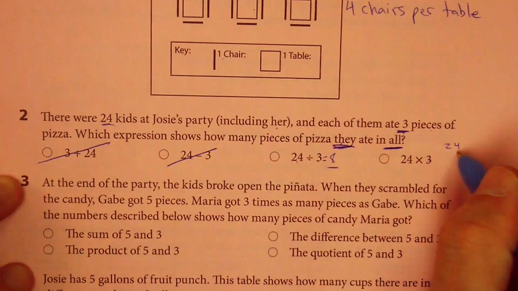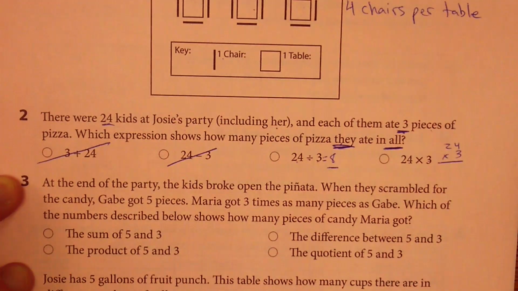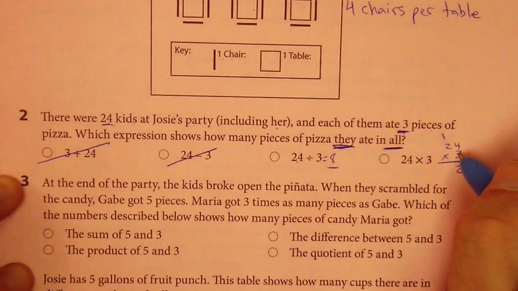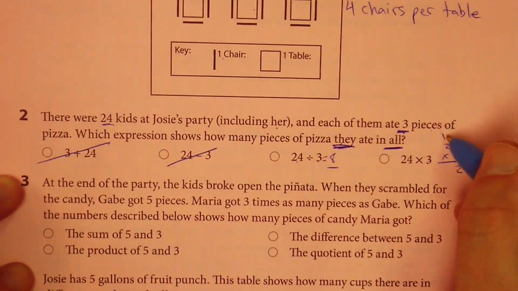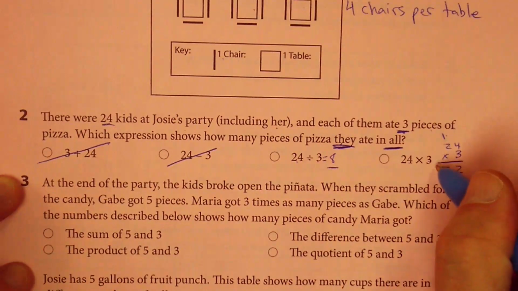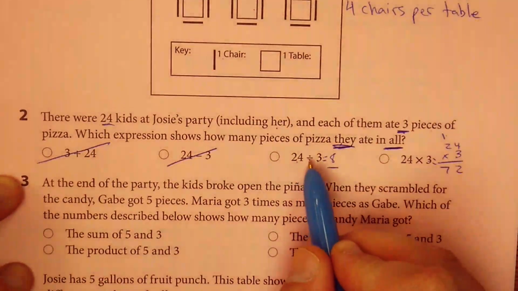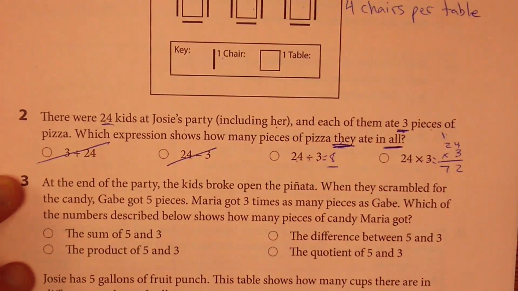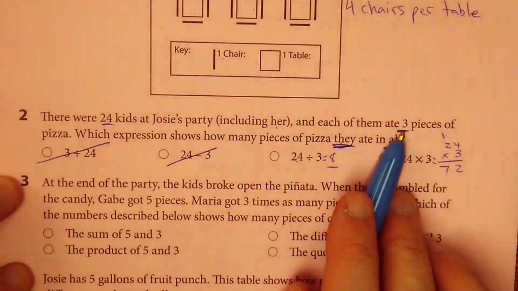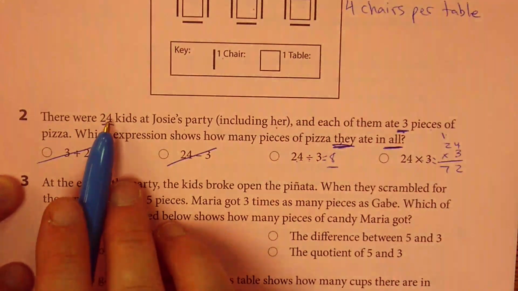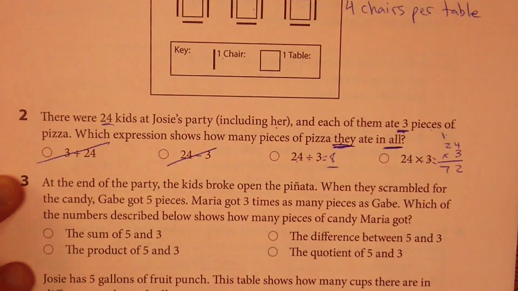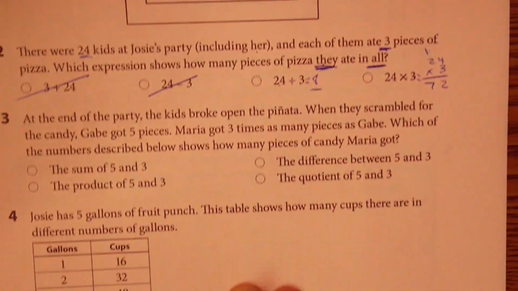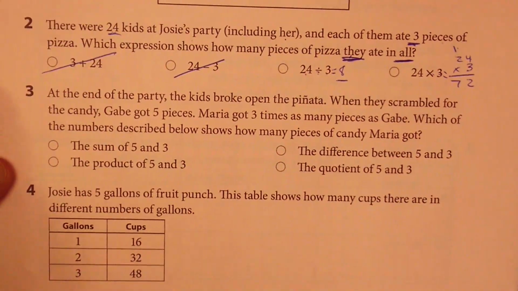Do you remember how to do this? To do the stacks? 3 times 4 is 12. Carry the 1. 3 times 2 is 6. Plus 1 is 7. So the answer to this equation is 72. One of these tells you how many pieces they ate in all. Okay? But if one person ate 3, 24 would be quite a bit more than 3. Don't you think? I don't want to tell you the answer to that one, but I'm going to let you take a guess at it, take a stab at it.